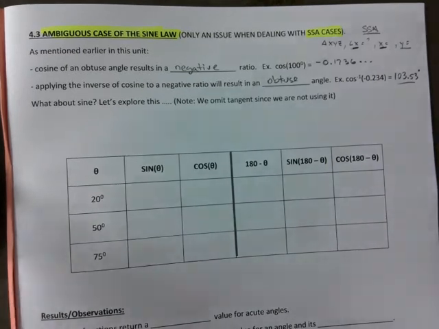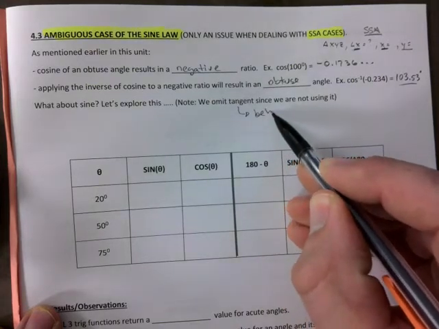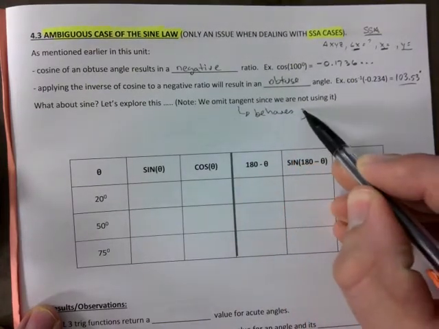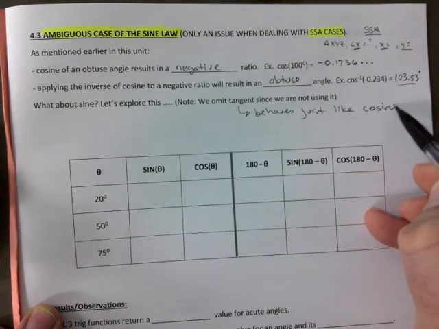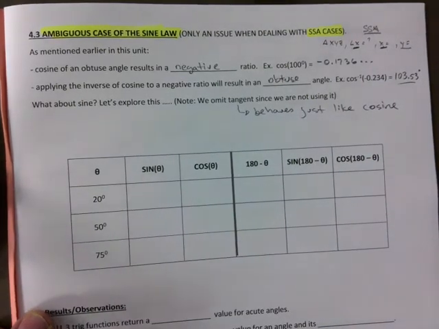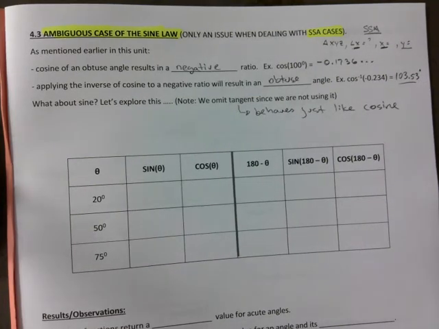We omit tangent since we're not using tangent. Technically, you can insert tangent here, but it behaves just like cosine. Okay, tangent behaves just like cosine. So let's hope that cosine behaves well, right?